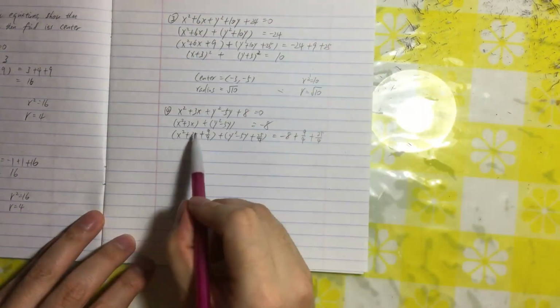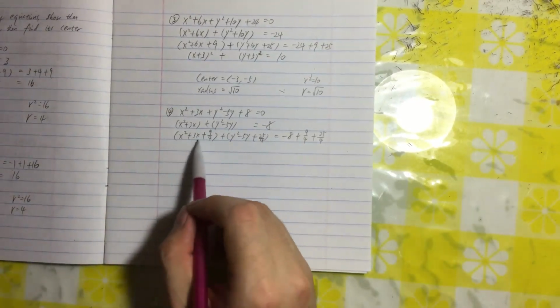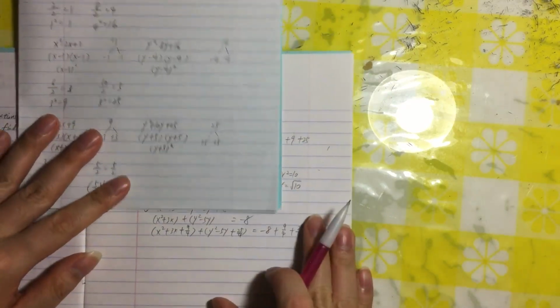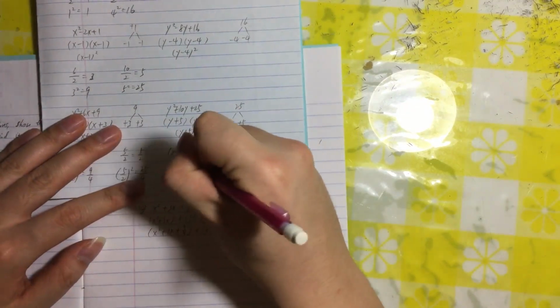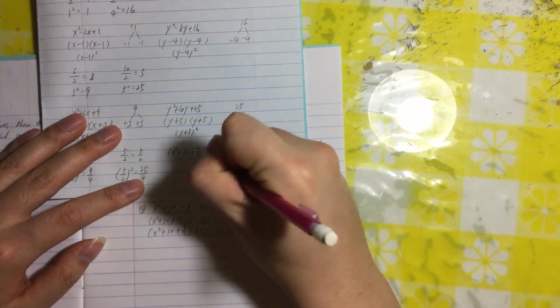Next, try to factor this. How do we factor x squared plus 3x plus 9 over 4?